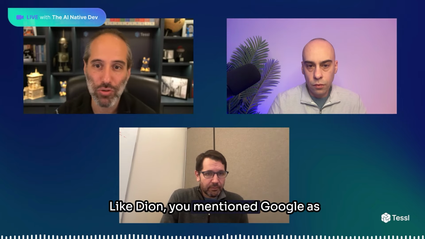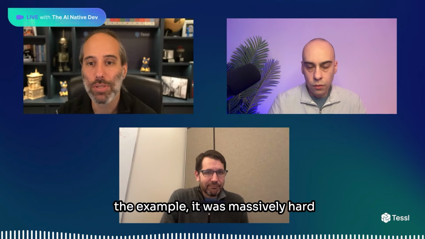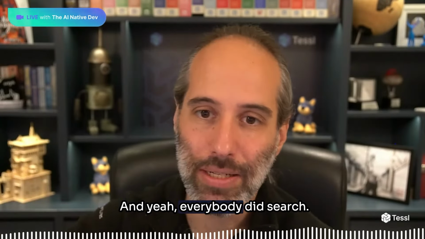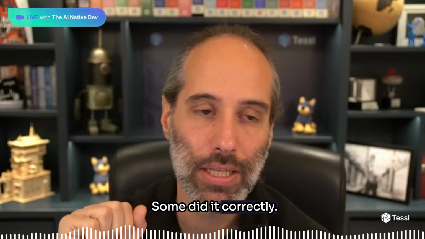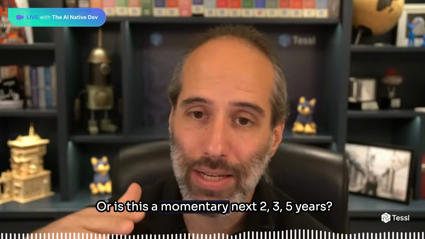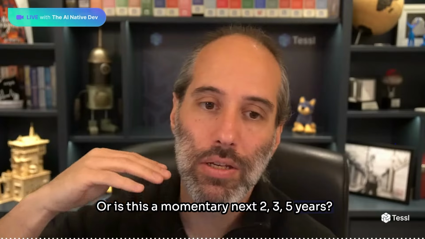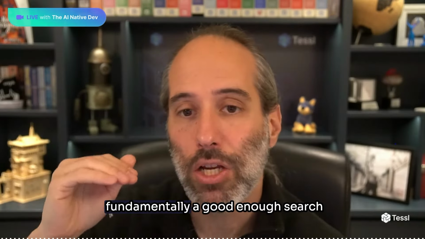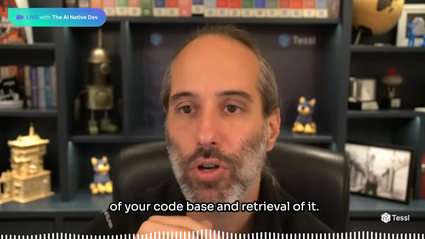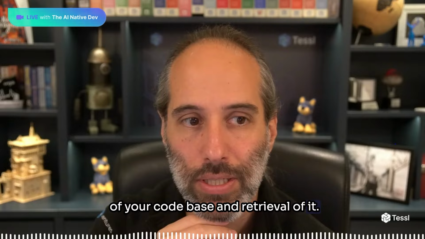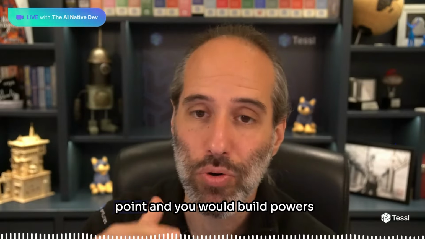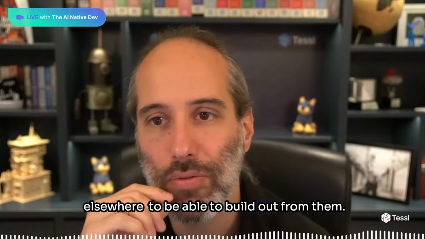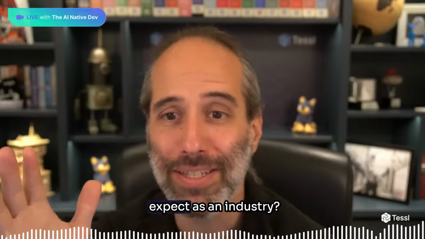Like, Dion, you mentioned Google as the example. It was massively hard to mimic what Google has done. And so, yeah, everybody did search, some did it correctly. Or is this a momentary, next 2, 3, 5 years, you have those opportunities, but over time we should expect RAG is fundamentally a good enough search of your code base and retrieval of it, and that really you see that as an entry point and you would build powers elsewhere to be able to build out from them. What do you think we should expect as an industry?